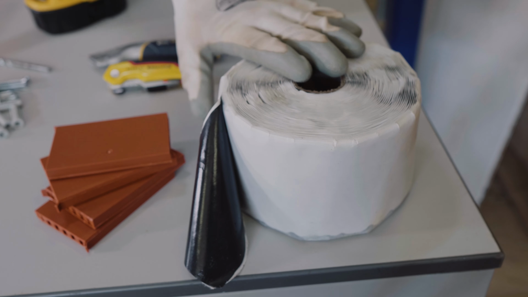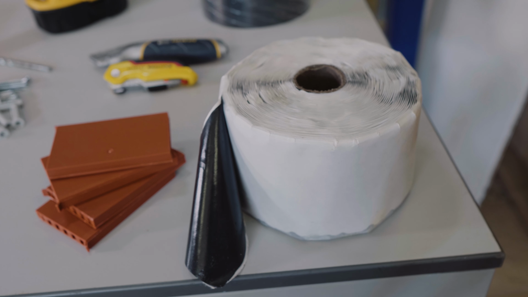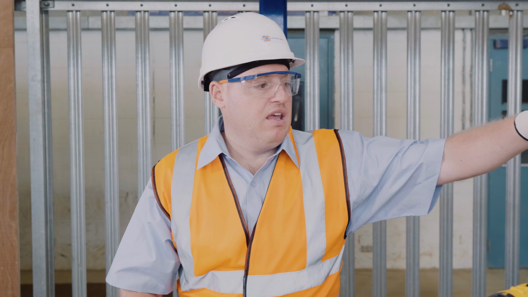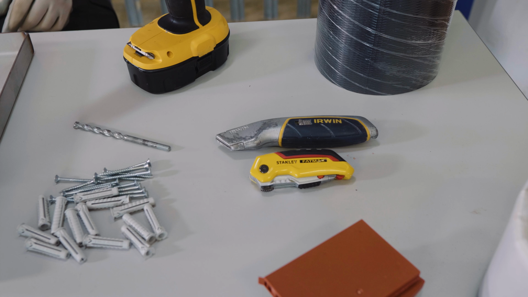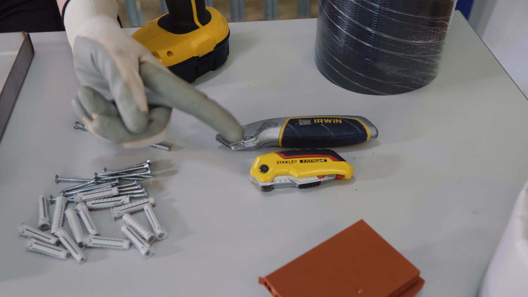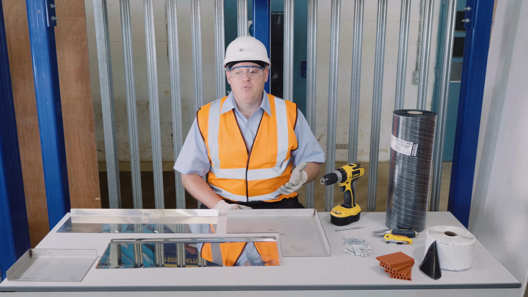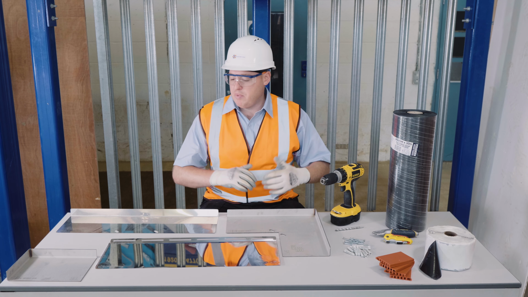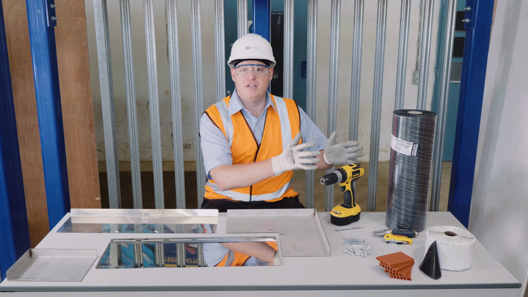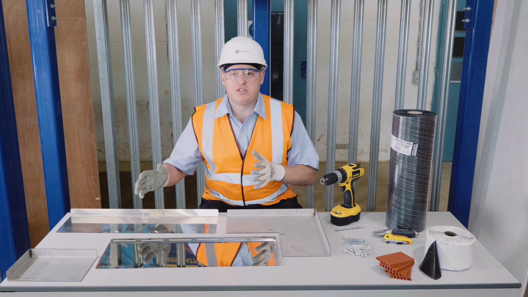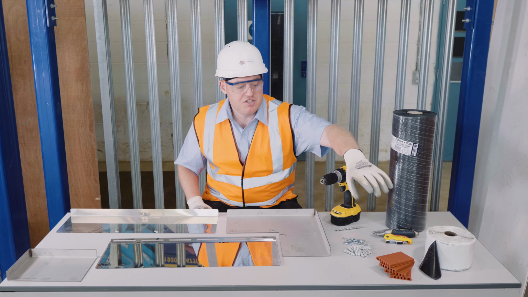Okay, in this case, black jointing tape to match the color of the cavity tray. If cutting is required, you'll need to use a Stanley knife or a retractable knife or similar.